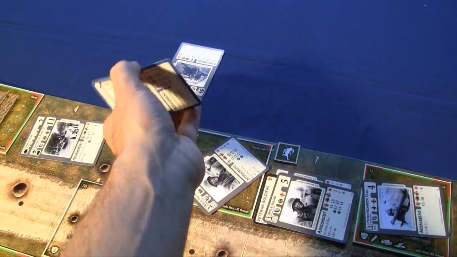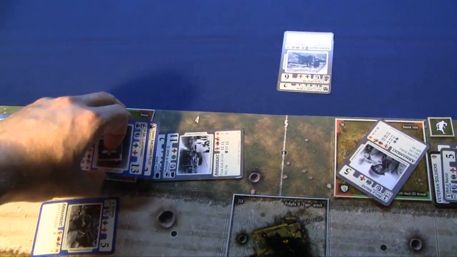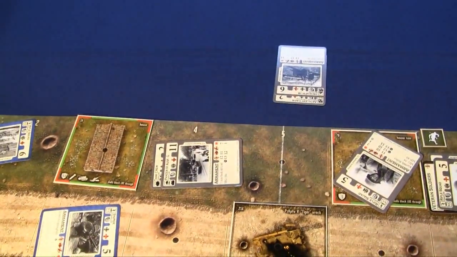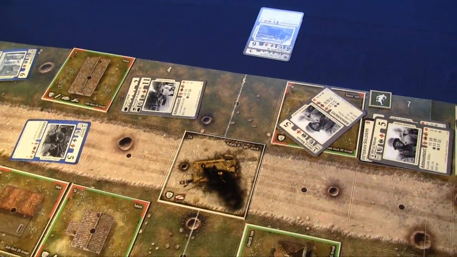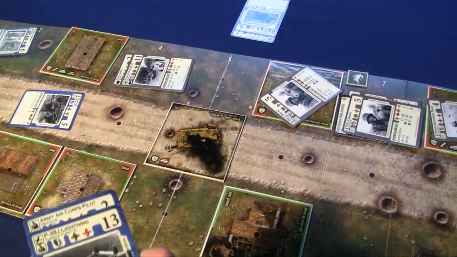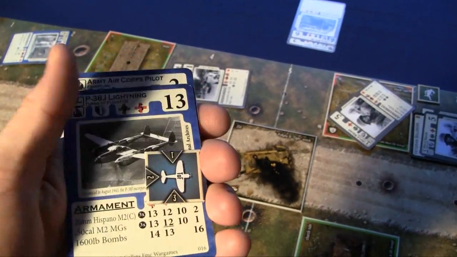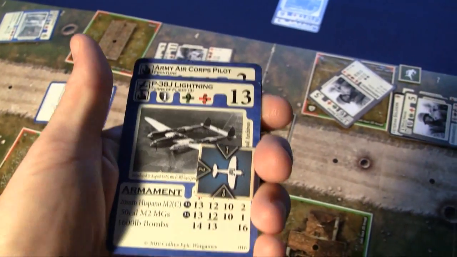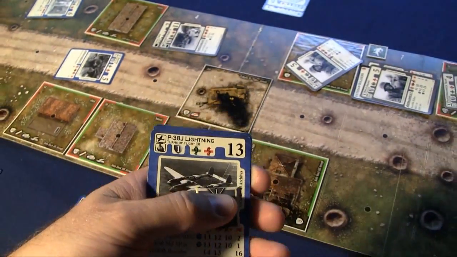And then the next commitment phase, you bring them into another straight line path and potentially have another attack. So that's how aircraft work. And at the end of the turns of flight of that aircraft, you count down to 0, and at the end of the turn, you would actually remove the aircraft and put it underneath your reserve stack.